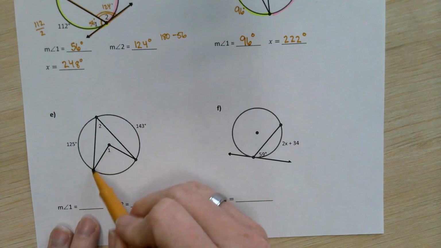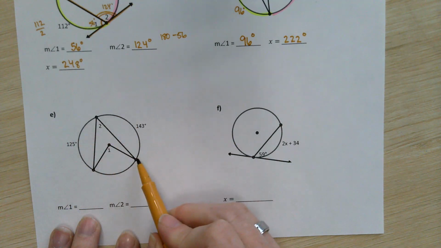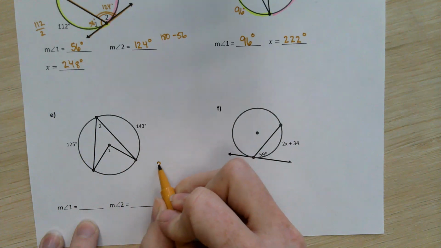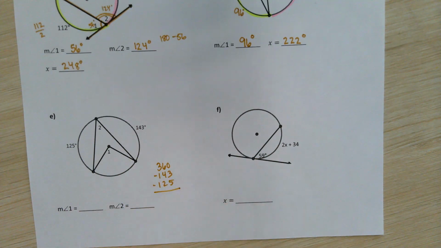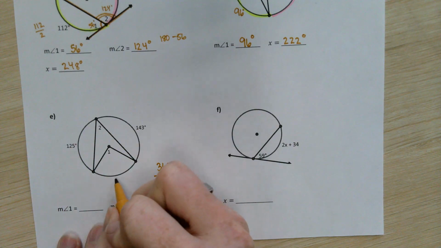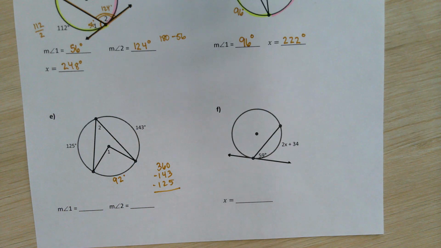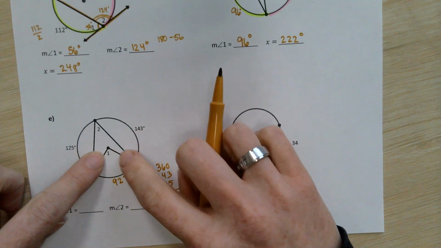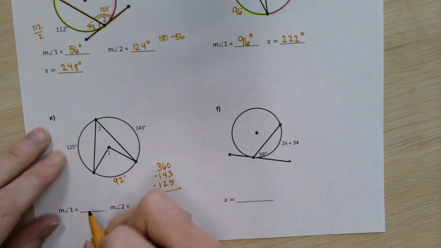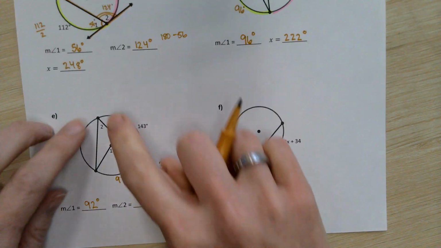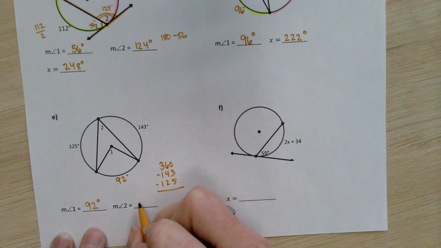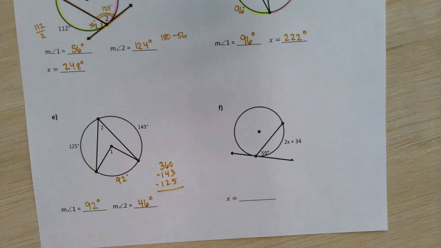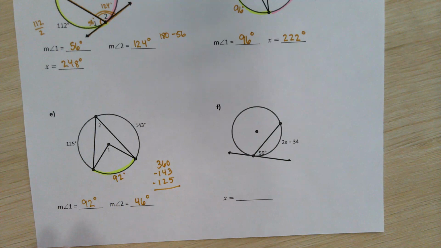For this problem, we don't know any angles to start with, but we do have 2 arcs available and only 1 arc missing. Usually when there's only 1 arc missing, the best thing to do is to find it and fill it in. 360 as the total is going to get reduced by the 143 and the 125 they gave us. So there's 92 degrees left for that last arc. Angle 1 is at the center attached to that 92 degree arc, so that will be equal to 92. Angle 2 is on the circle attached to that. So we're going to need to divide 92 by 2 to figure out what that angle is. Both are related to that same 92-degree intercepted arc.